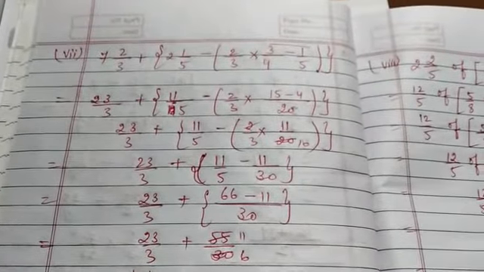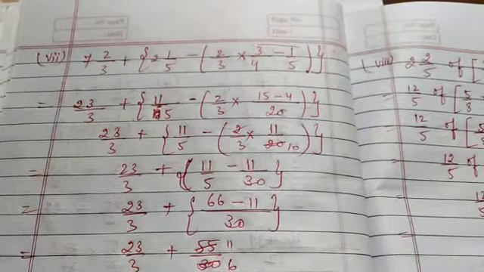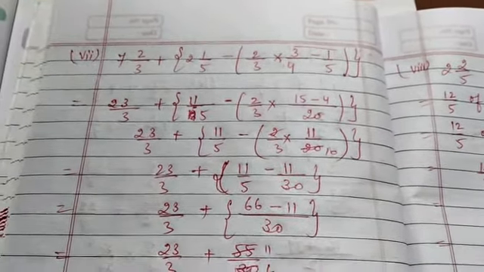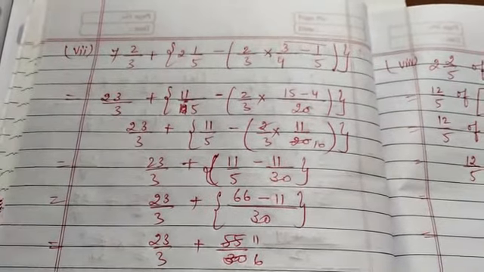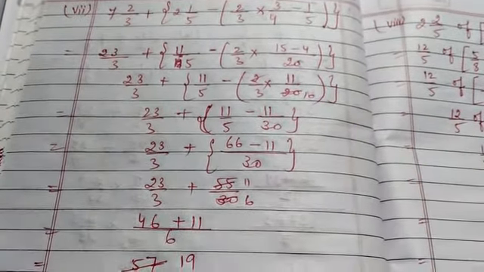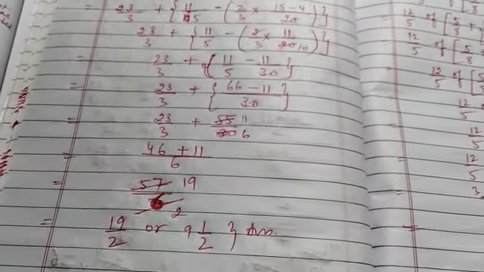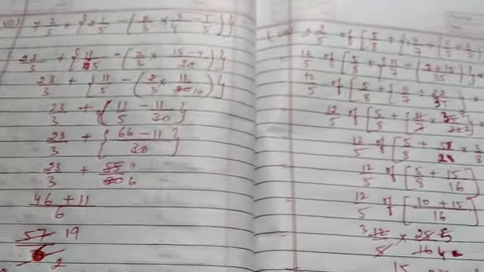Okay. Here you have different brackets. Like the first bracket is the bar bracket. So I have solved the bar bracket first, you can see. Then we have the small bracket and then the curly bracket. So you can see how I have done it, step-by-step method. You have to do the same and you will get your answer.